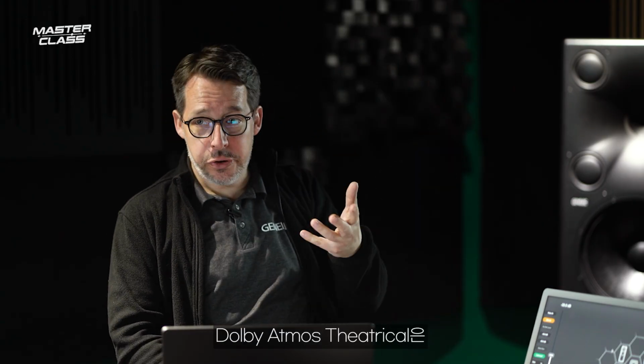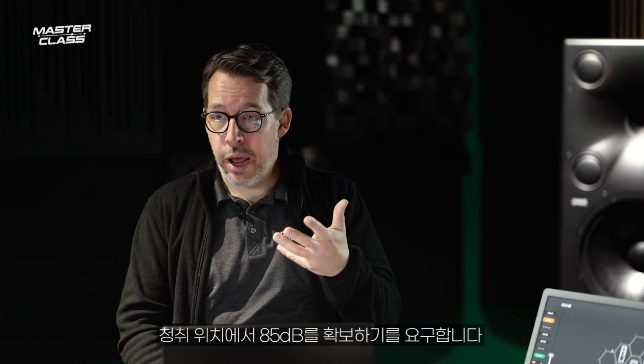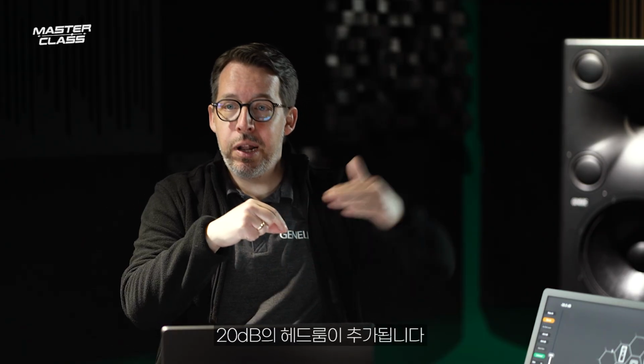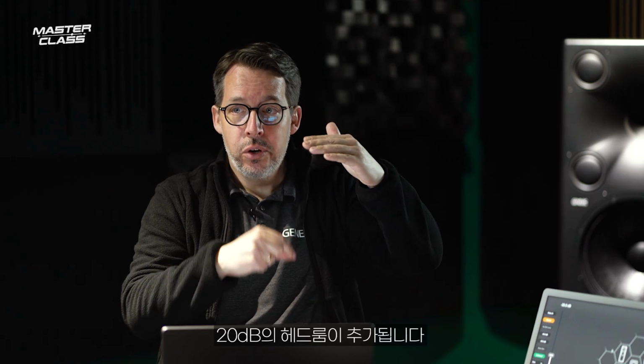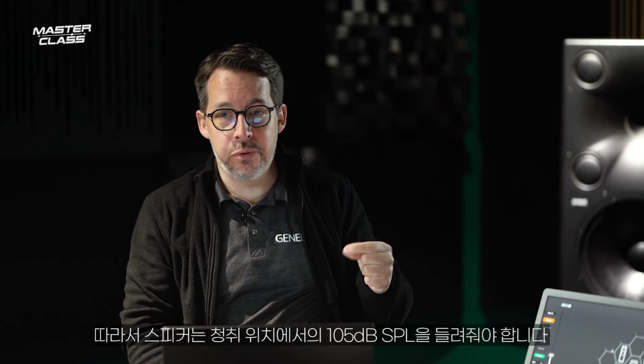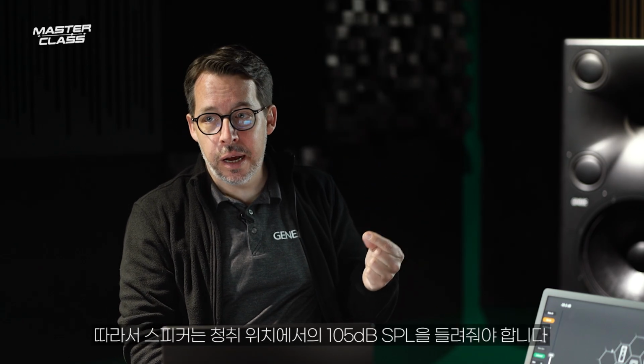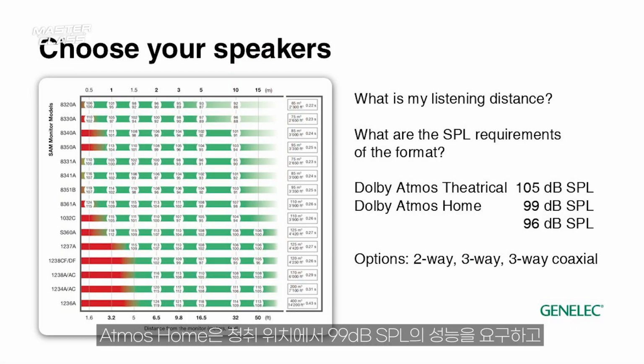Dolby Atmos Theatrical is asking you to have 85 dB at the listening position, plus 20 dB headroom. So the speaker has to create 105 dB SPL at the listening position. With Atmos Home, it's 99 dB SPL performance of the speaker at the listening position.